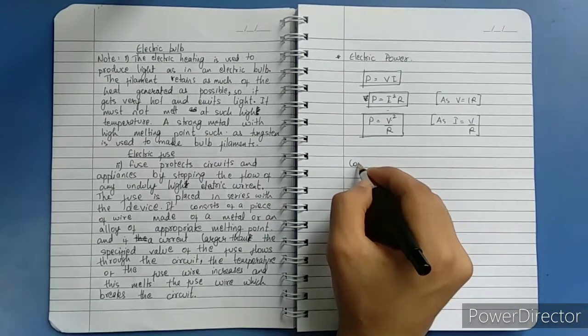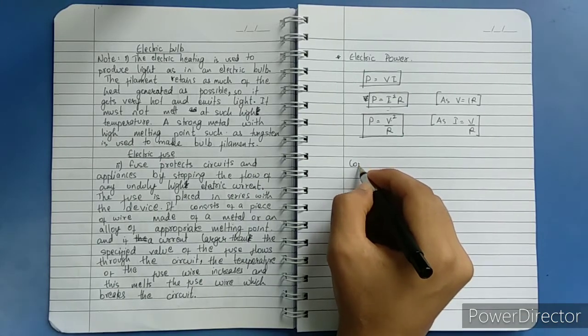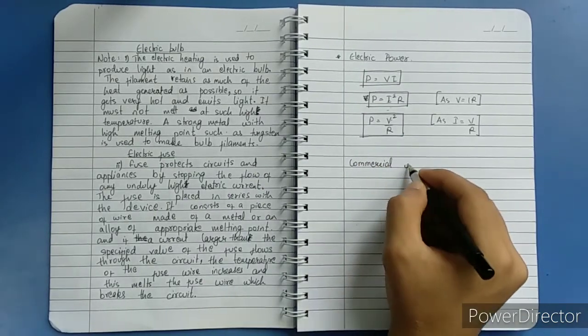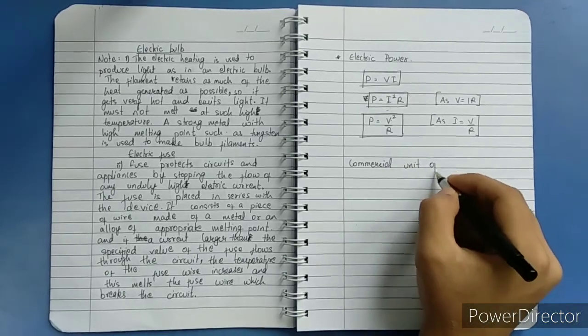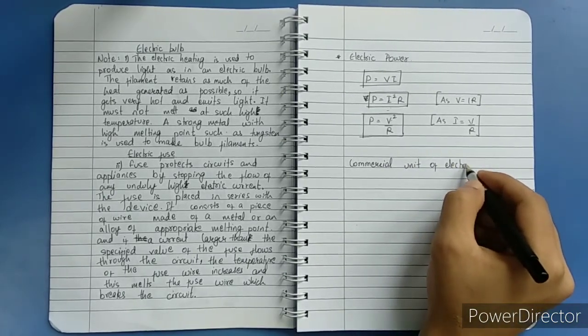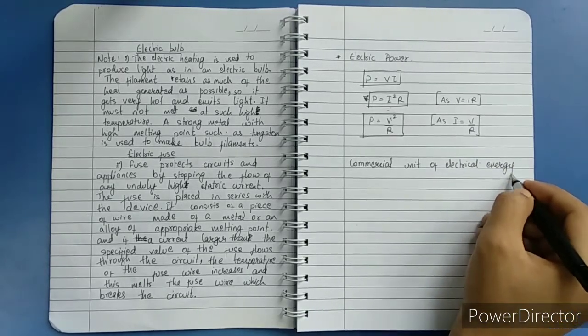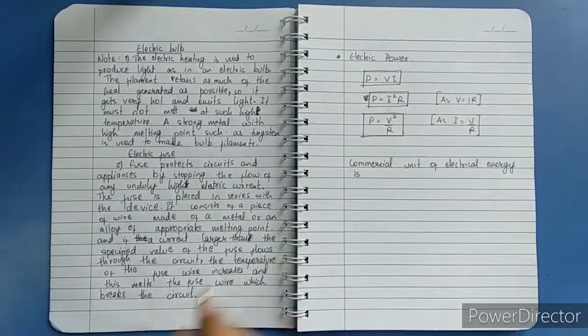So the common or commercial unit of electrical energy is, see, energy is power into time.